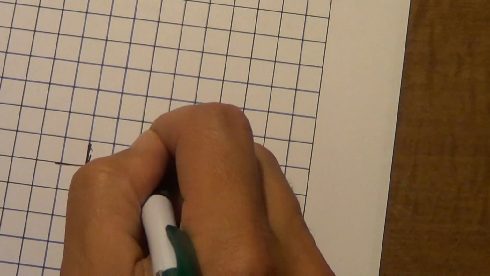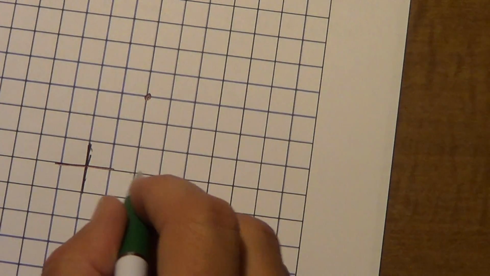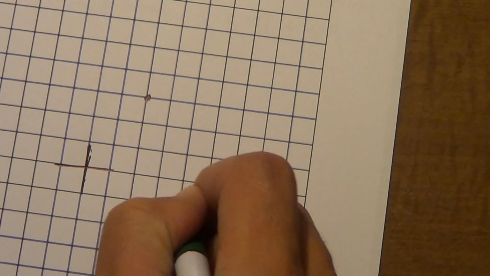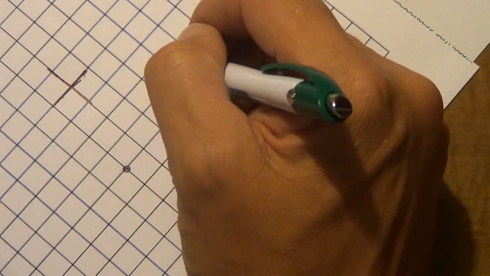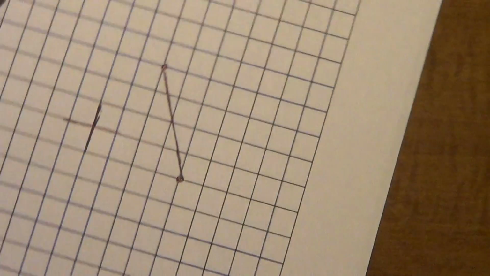So 2, 1, 2, 3, right there. 4, 1, 2, 3, 4. Negative 1 is down here. What we are trying to find is this distance right here. Problem is you cannot count that distance because it is diagonal.